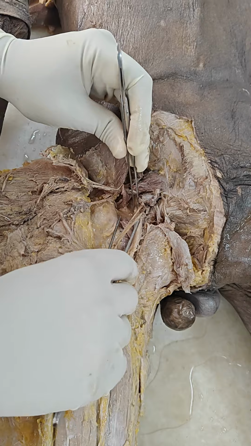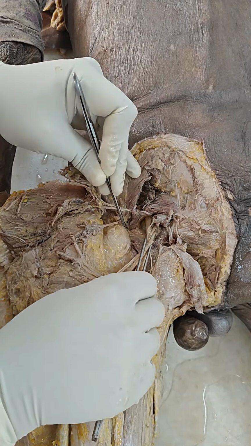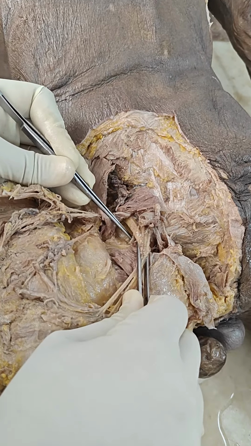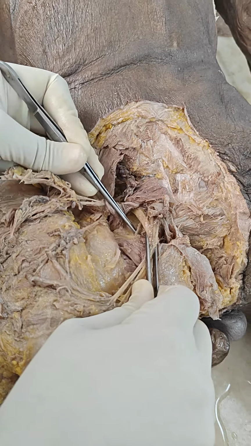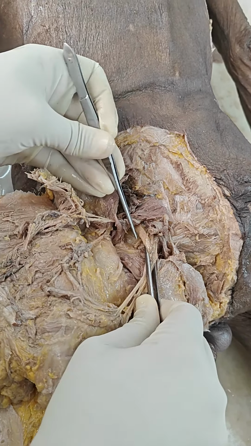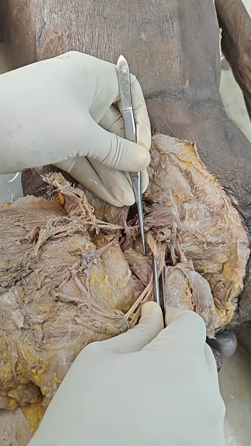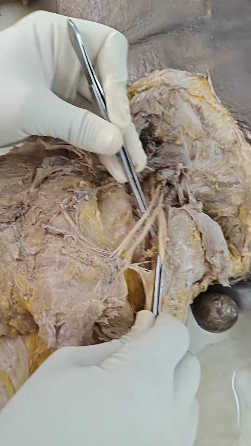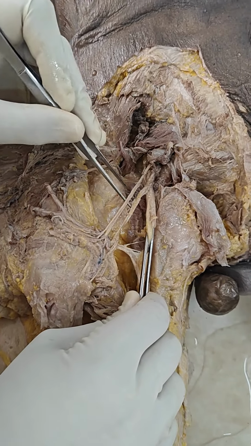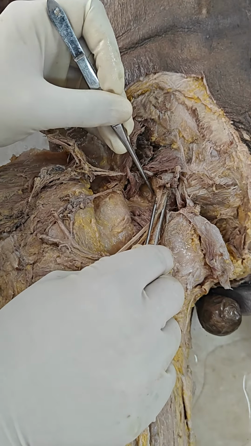Amongst these, just below and medial to the sciatic nerve, at that level, you can see the nerve to quadratus femoris, which goes deep to the obturator internus, and it supplies the quadratus femoris as well as the inferior gemelli.